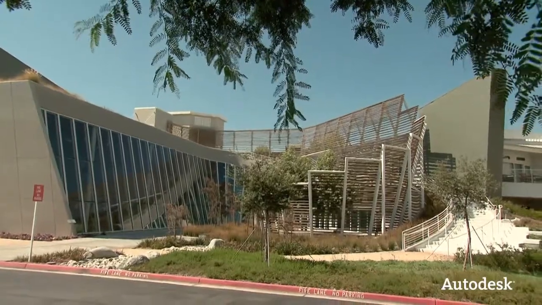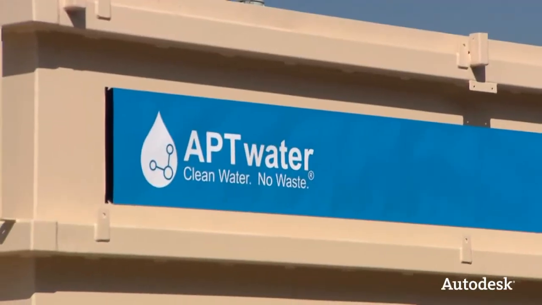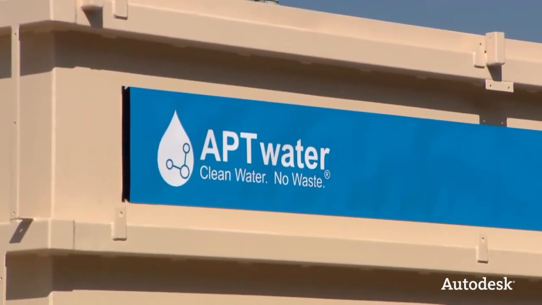Finally, I meet up with Louis LeBron to see how APT Water is not only changing the way the water can be treated, they're changing the way that communities can afford to meet their water requirements.